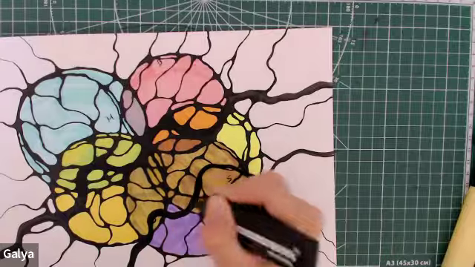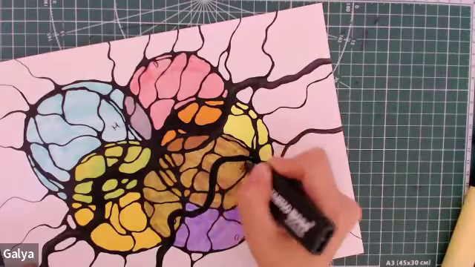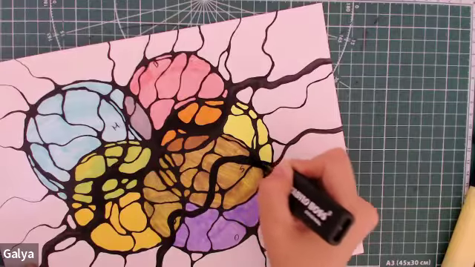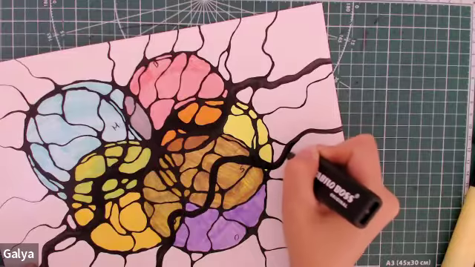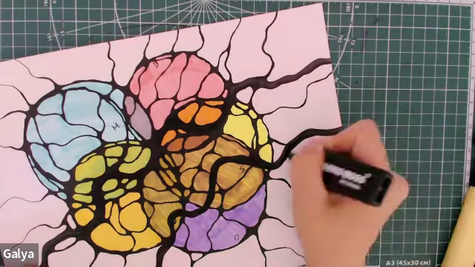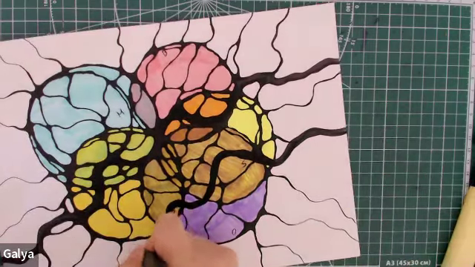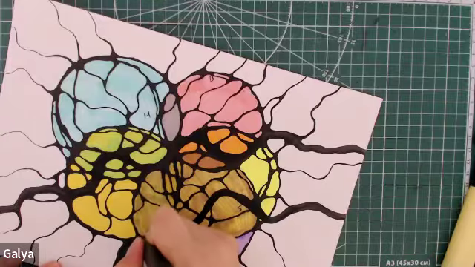Making it visible. And here as well, I am going to round all intersections.